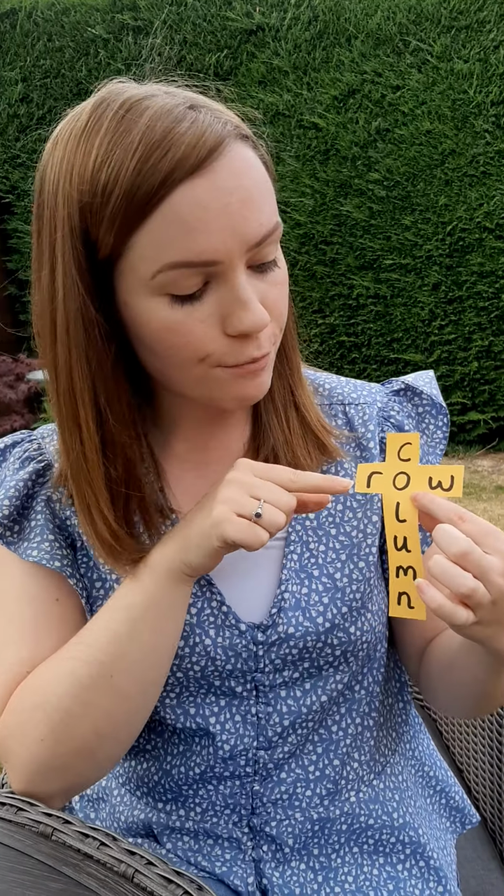I was having a little think about how we could remember rows and columns. So I've made a sign here to help us remember. I've put row going across because rows go across. And we see this in assembly, don't we? We have reception in one row, year 1 in another, and then year 2. And we've got column here going down. Columns are vertical, they go up and down.